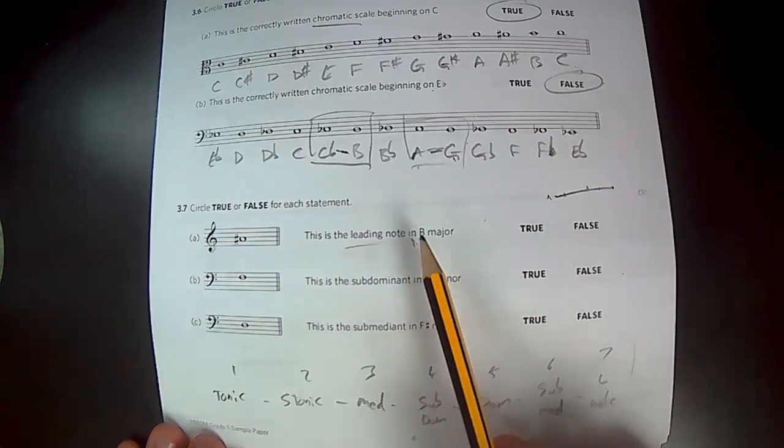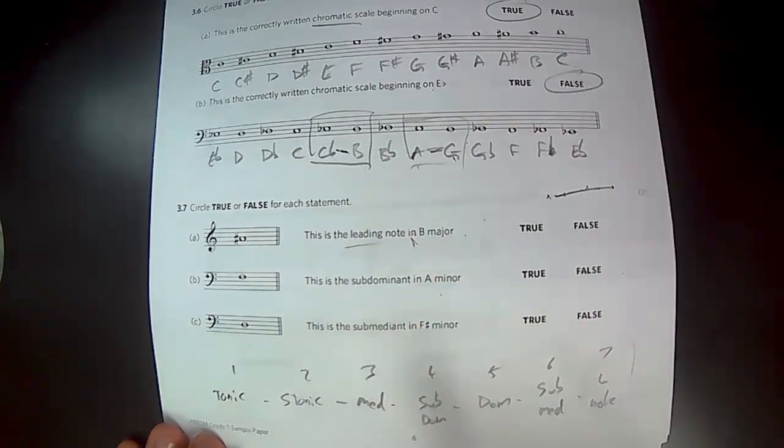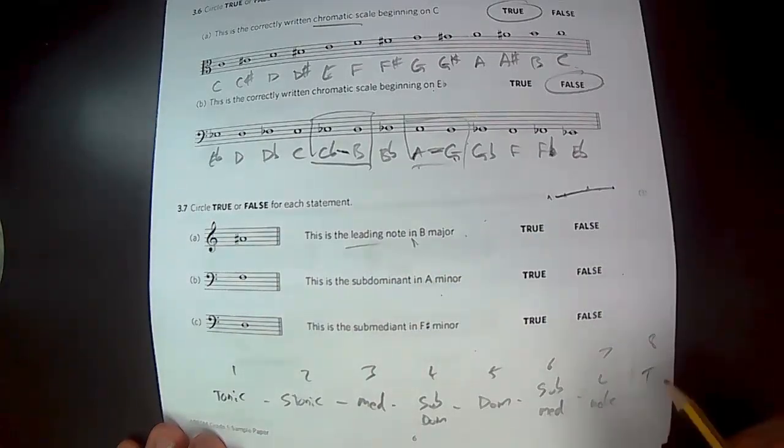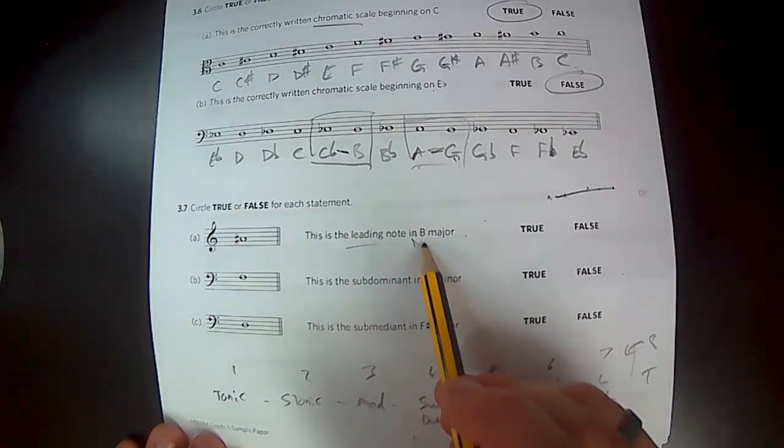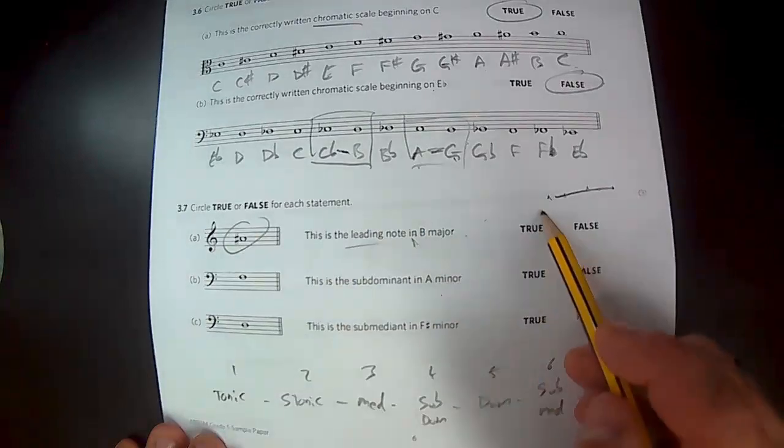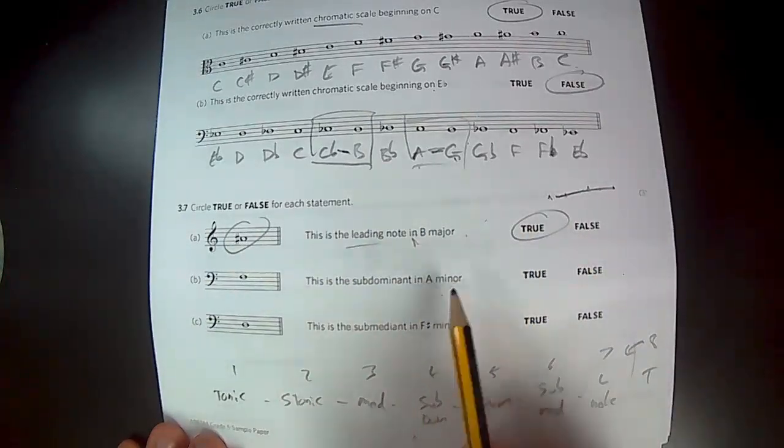Go up the scale. The leading note is also 1 semitone below the tonic. So we can just go down a semitone from B to give us an A sharp. True. The subdominant in A minor.